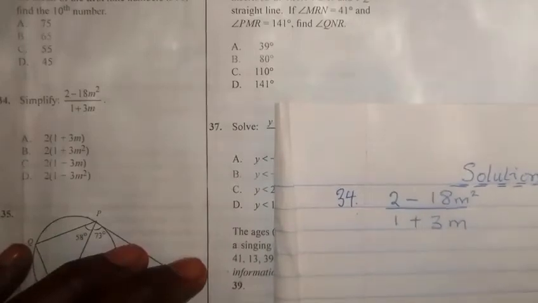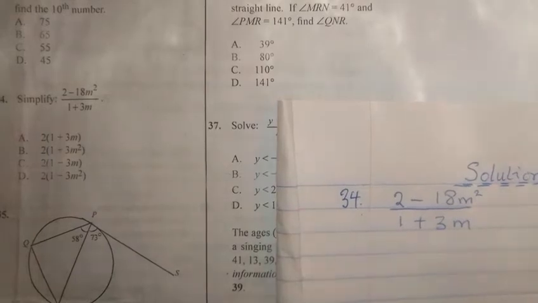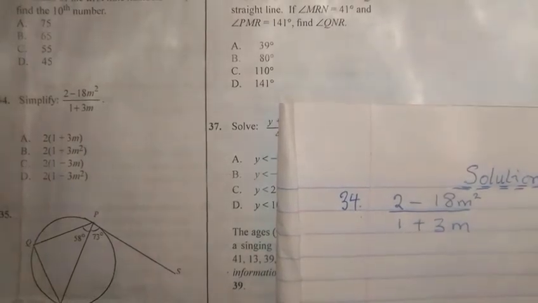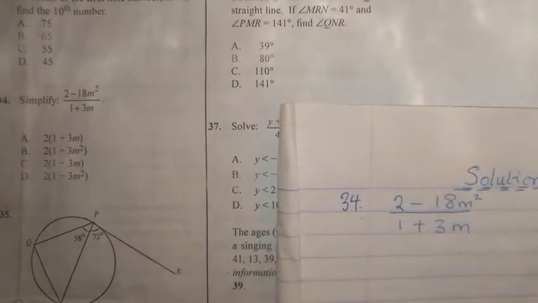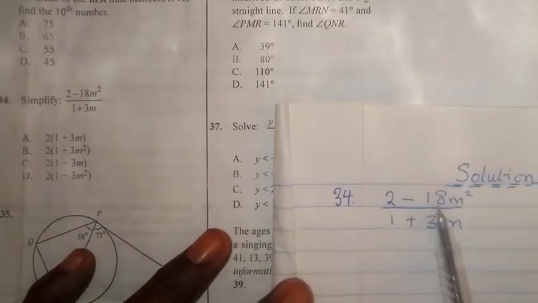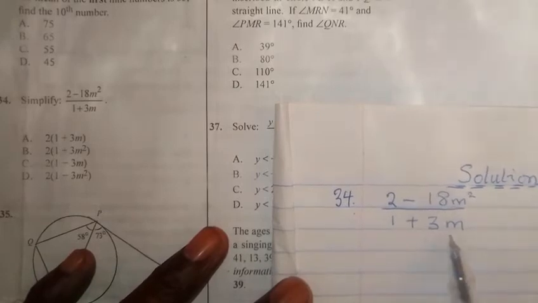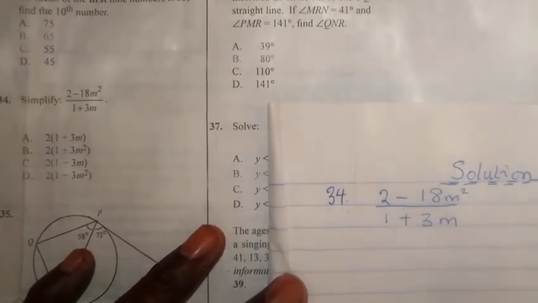We are now in question 34, and this question you can get it from your WASSCE 2022 General Mathematics. The question says we should simplify (2 minus 18m squared) upon (1 plus 3m). Now, how do we solve this problem?